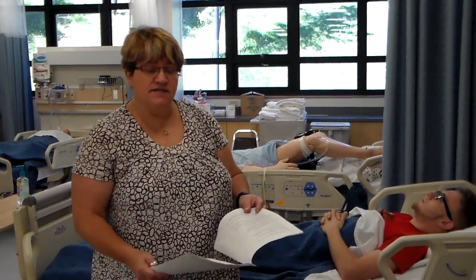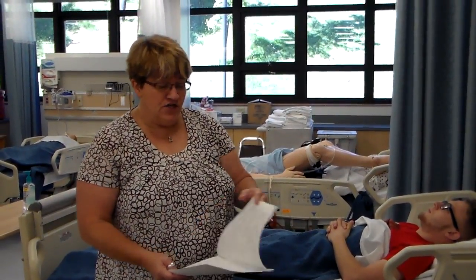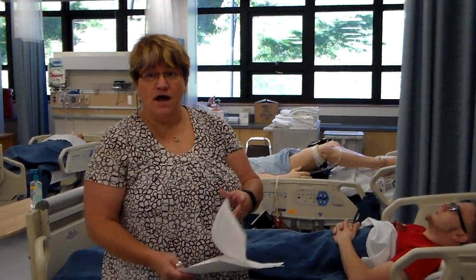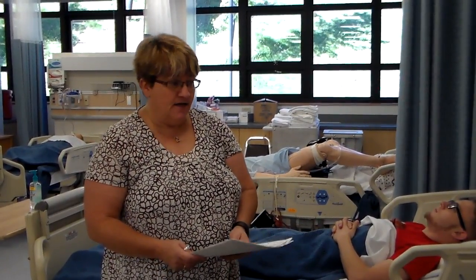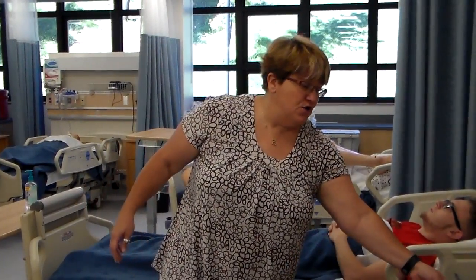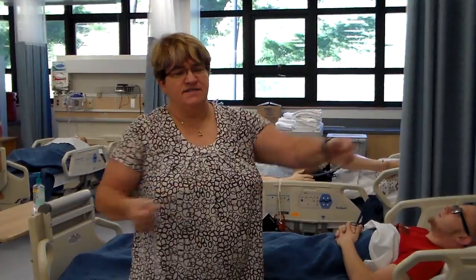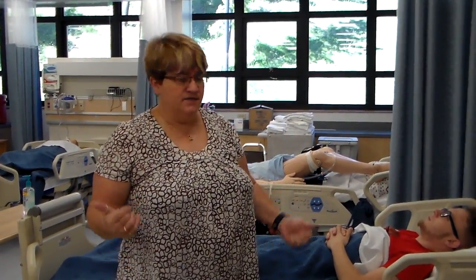Now the last thing you're going to see on your skill checklist is using a transfer board. We do not have one at this facility, but when you go into your clinical settings, you can ask and they'll show you. It's just a stiff board to move a patient. It helps you to move a patient. That's all it is, okay?